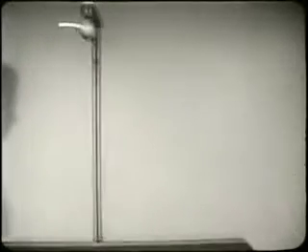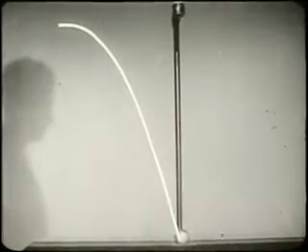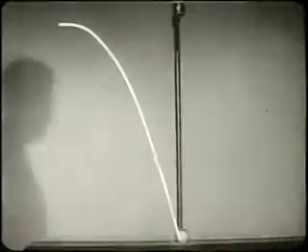I'll show you this again. This time there'll be a line on the film so that you can see the path. I think that you can see that the path of the ball is a parabola. But all of this has been in a frame of reference fixed to the earth.